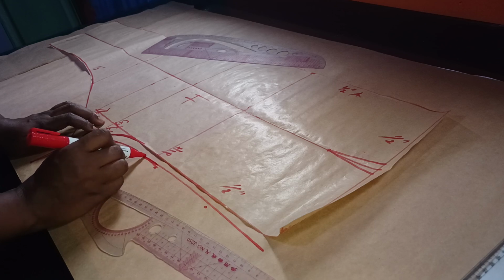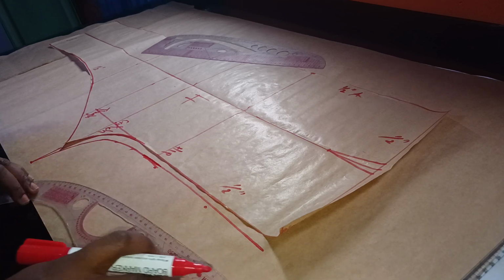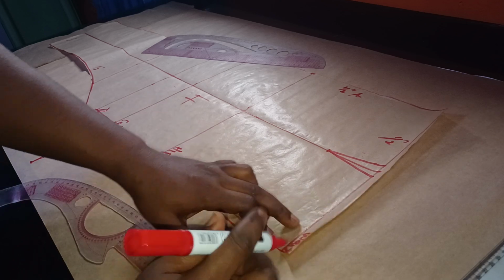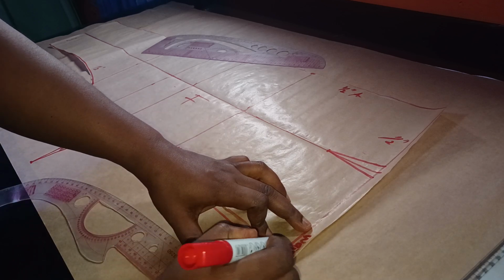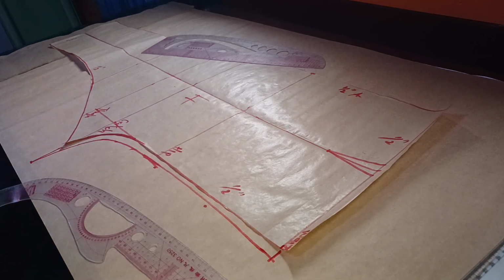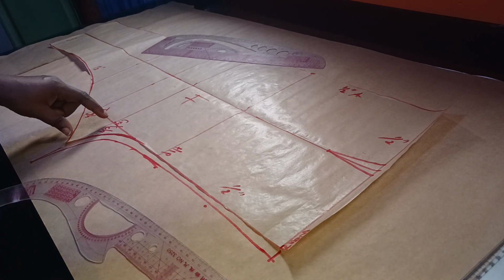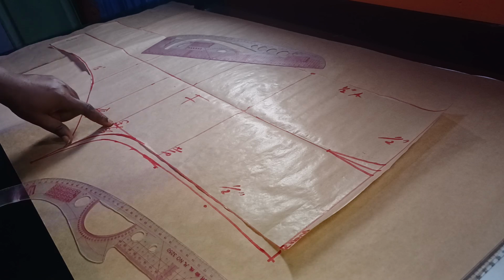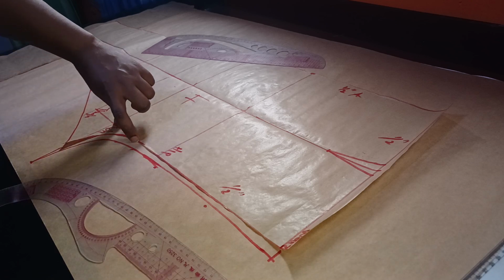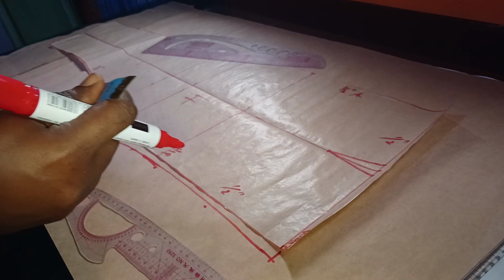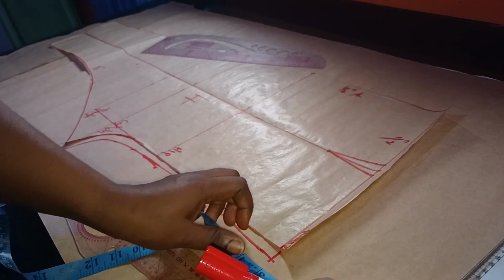You align it very well here, extending to this waistline. So you have our waistline like this. Remember, we measured our waist, our hip here, and we divided and we got 3 inches for here and 3 inches here. That same 3 inches, we are going to take it up 3 inches from the waistline.